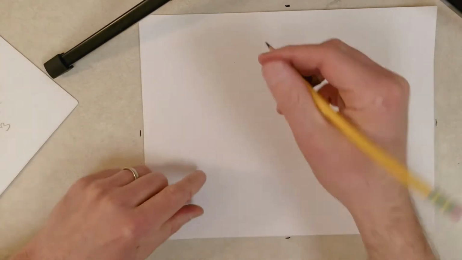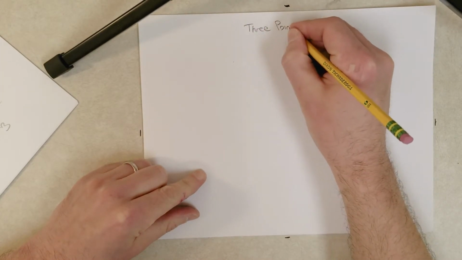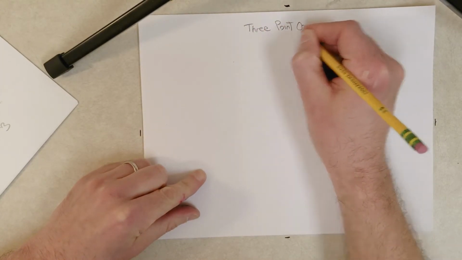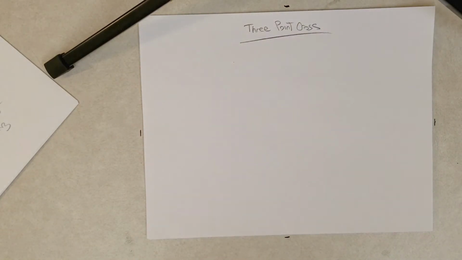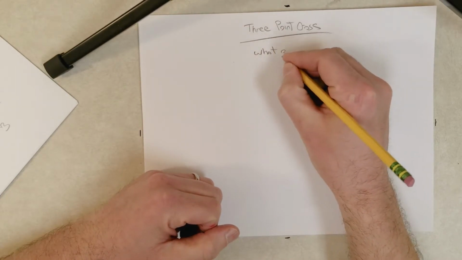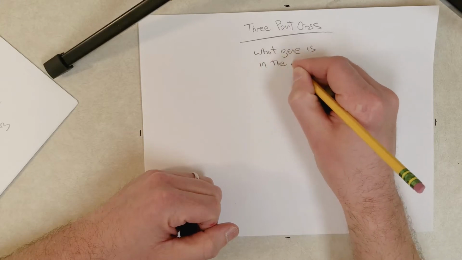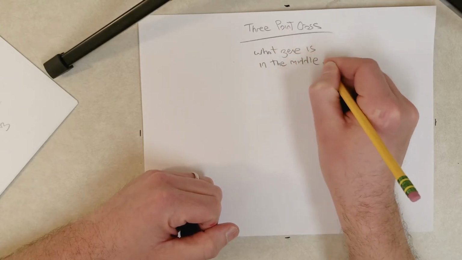Hey everyone, let's talk about the 3-point cross. So what does the 3-point cross do? What can it do? Well, given three linked genes, it can tell us what gene is in the middle.